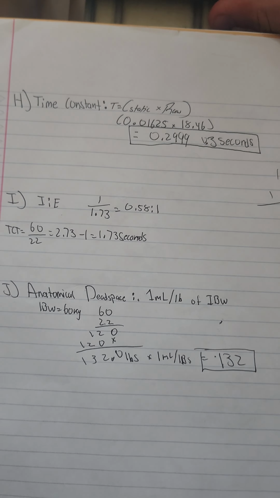And then the anatomical dead space is 1 ml per pound of ideal body weight. So the given weight was 60 kg. Multiply that by 2.2 to get 132 pounds ideal body weight, and then multiply that by 1 ml. So it is 132 milliliters.